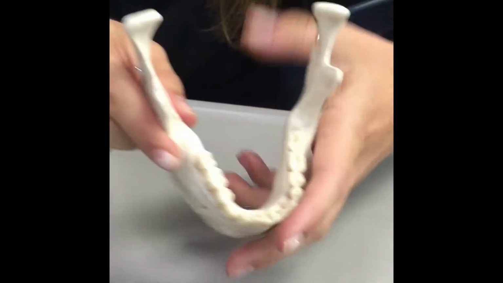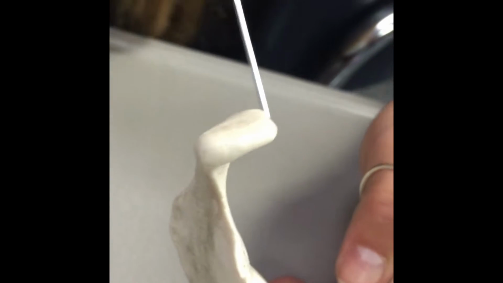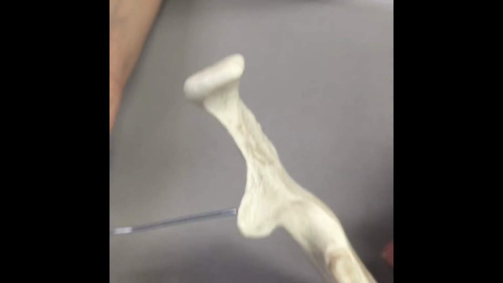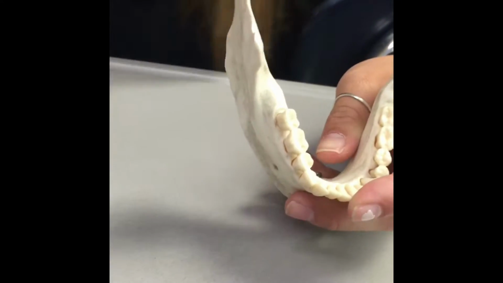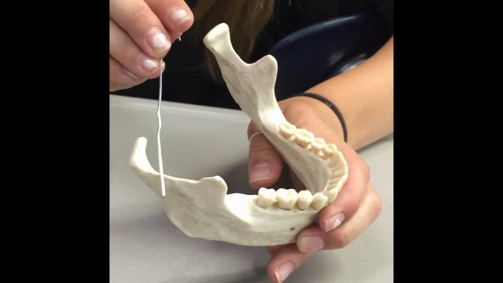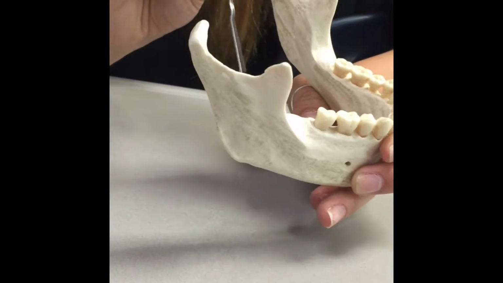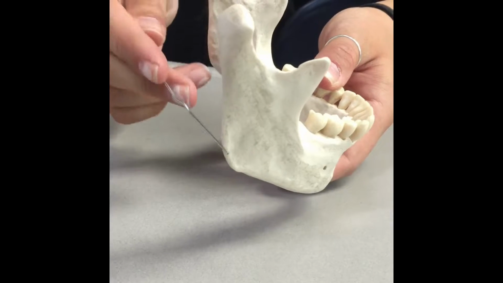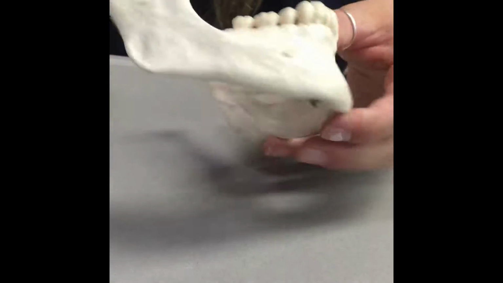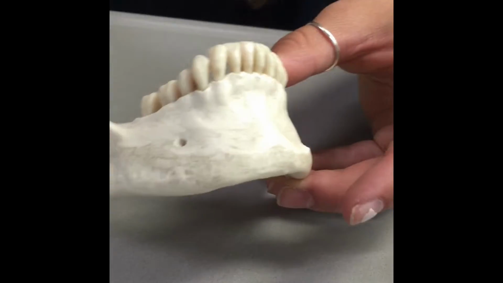Here is the mandibular condyle, and on the side right here is the condyloid process. Right here's the coronoid process. This little notch is called the mandibular notch. This right here is called the ramus. And these little holes are called the mental foramen.